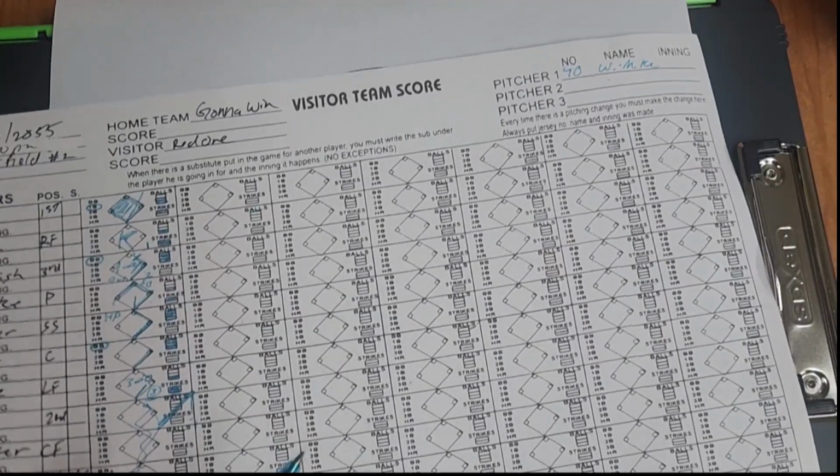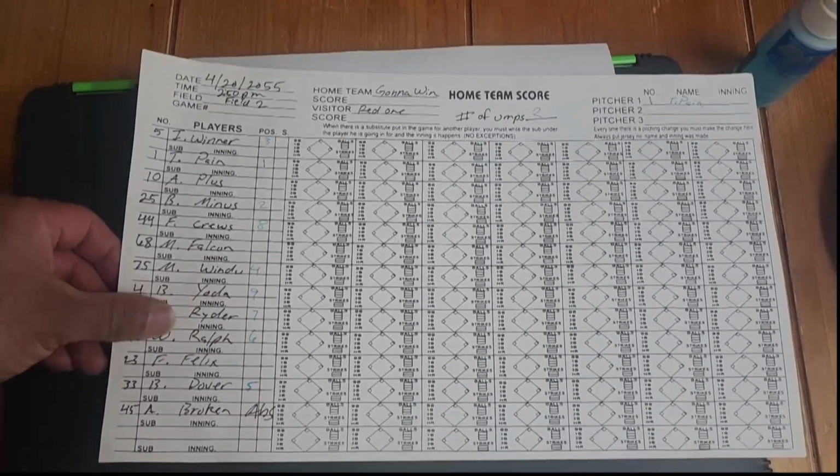As we go to the home team, they get the bat. Now it's their turn.